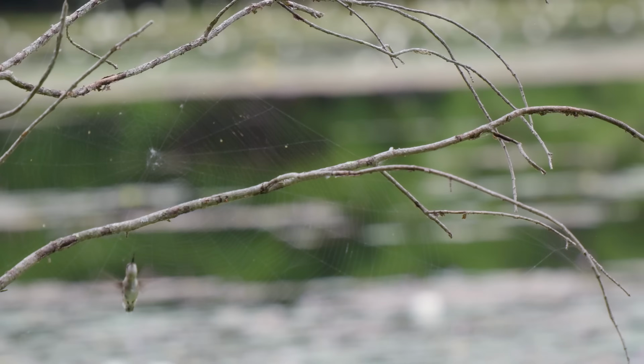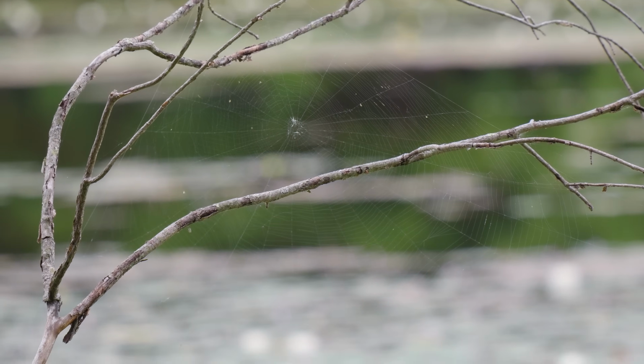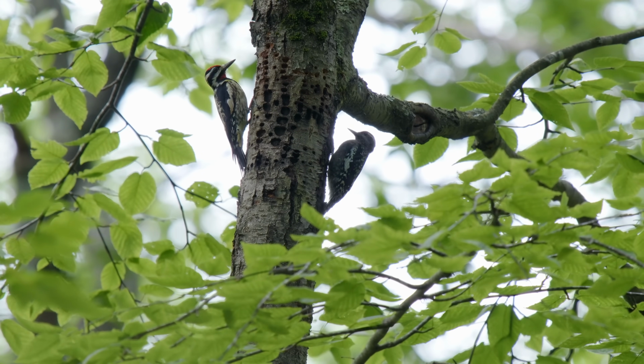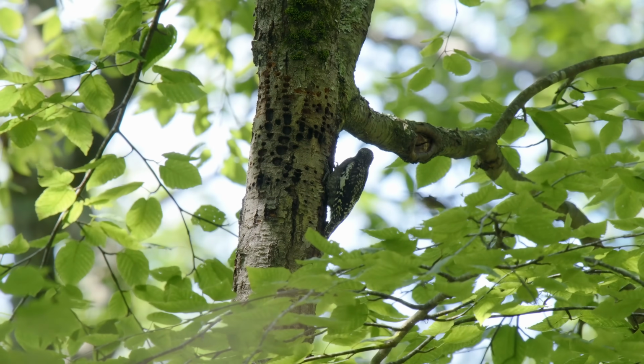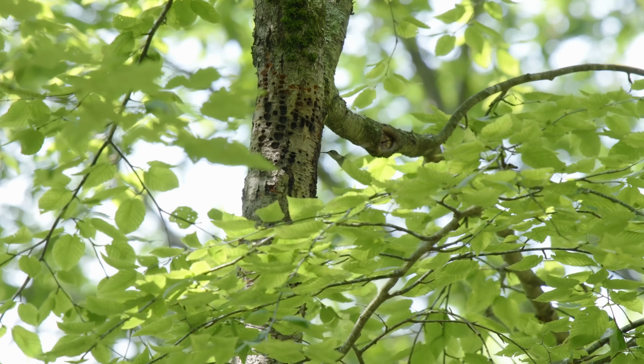Another interaction can be found between the ruby-throated hummingbird and the yellow-bellied sapsucker. These yellow-bellied sapsuckers create sap wells in trees, causing the sugary sap of the trees to drain out, allowing the hummingbirds to thrive within these forested environments, sucking on the sap and the insects that gather along these wells.